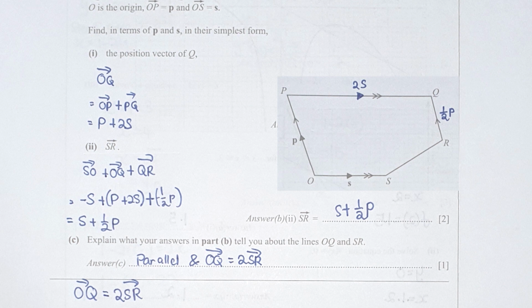Whereby for SR, it will be SO plus OQ plus QR.